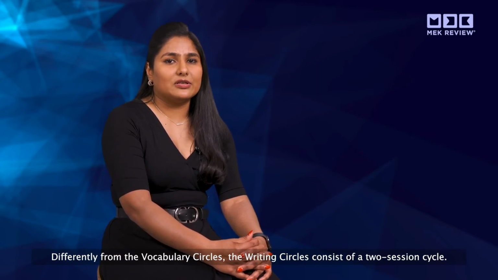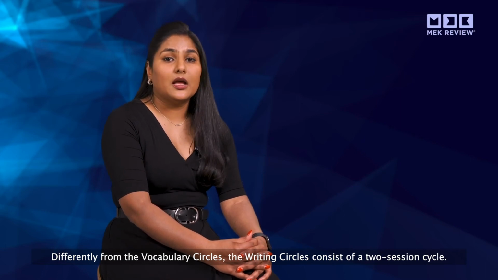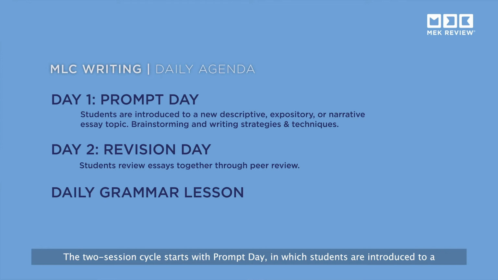Differently from the vocabulary circles, the writing circle consists of a 2-session cycle. The 2-session cycle starts with prompt day, in which students are introduced to a new descriptive, expository, or narrative essay topic. During prompt day, the teacher will teach and model brainstorming and other writing strategies and techniques. Students will brainstorm for their essays, and for homework, they'll write the first draft of their essays.